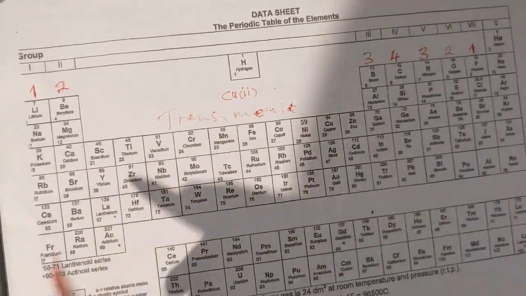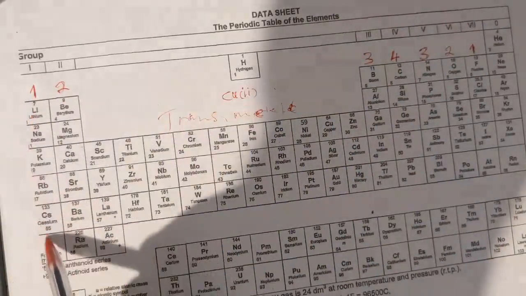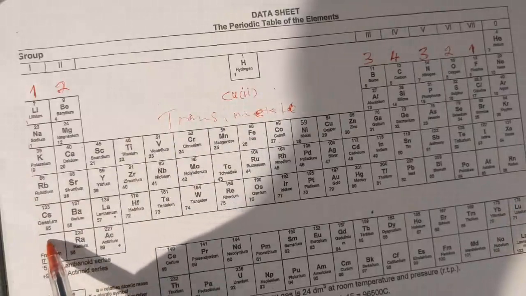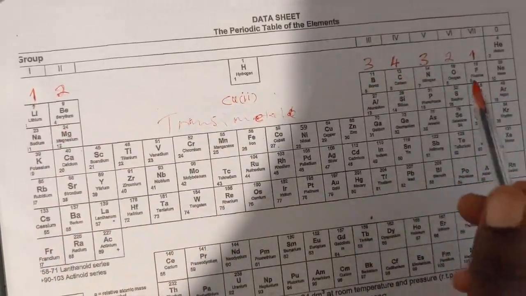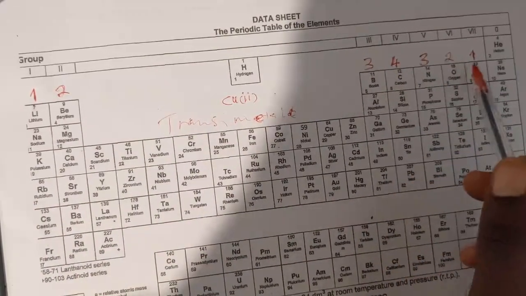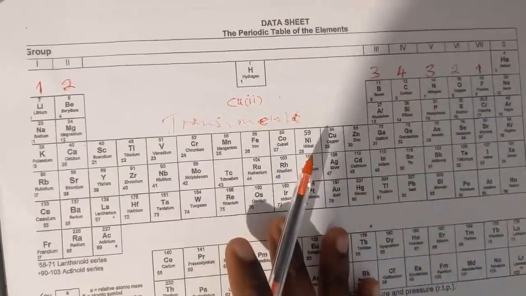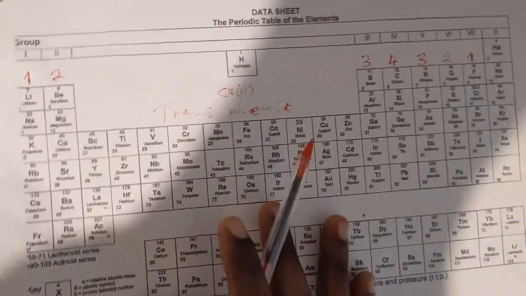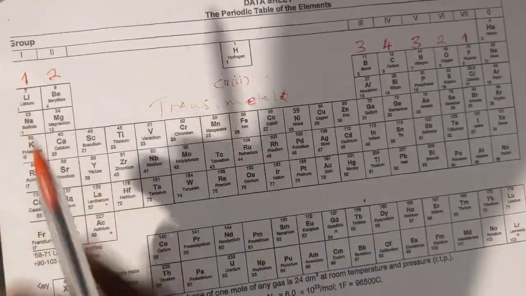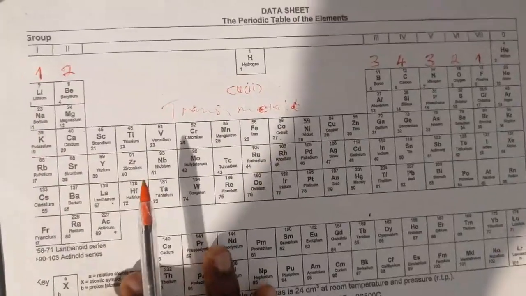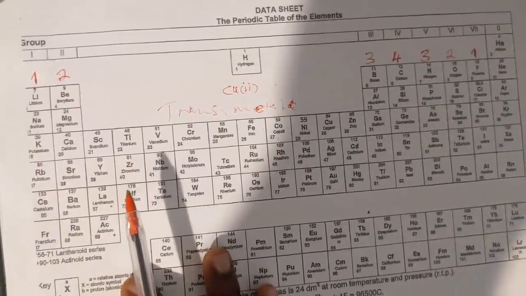So they just specify. But you need to know that the ones in the first groups have 1, 2, 3, 4, then 3, 2, 1, just like that. As simple as that. I hope you are getting it. You need to understand this. Are we together?